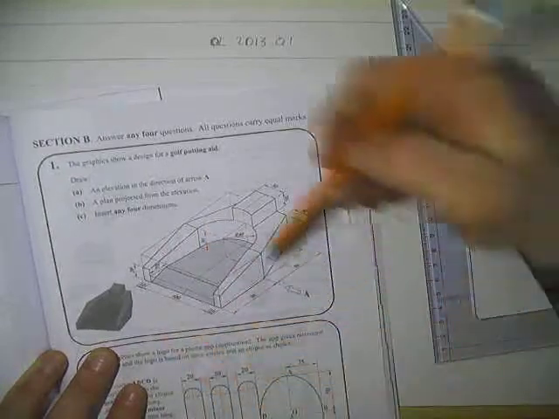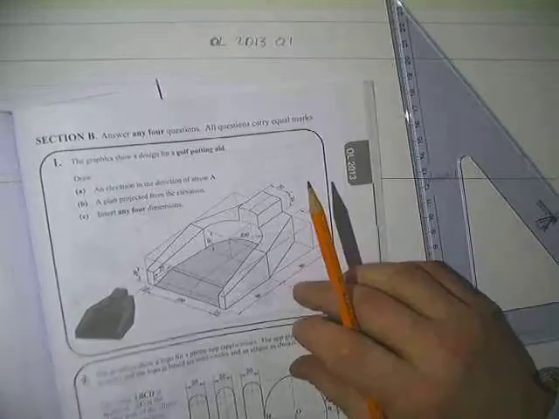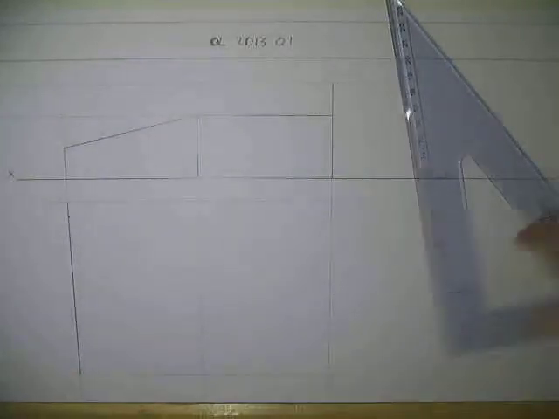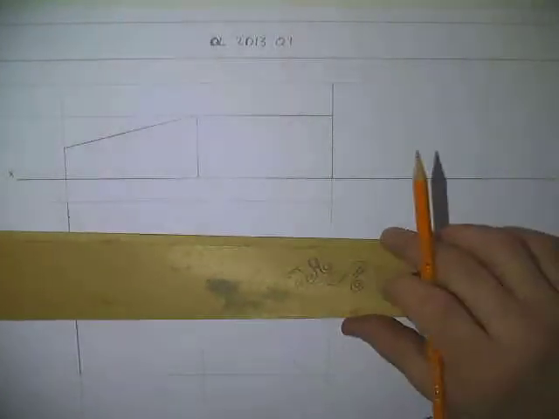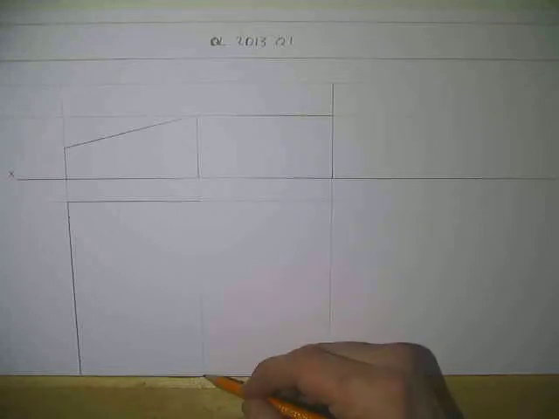Okay, next, I can see that this line comes the whole way back to this edge, and then it starts to angle in this way. And I can see I have that edge here in my elevation. So this line is heavy back as far as here.